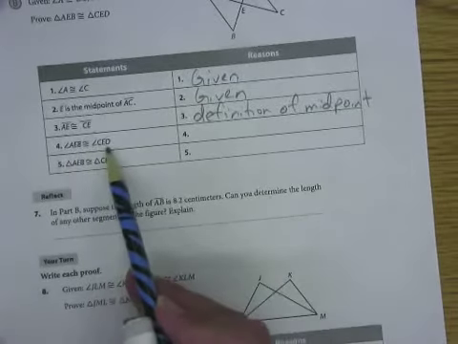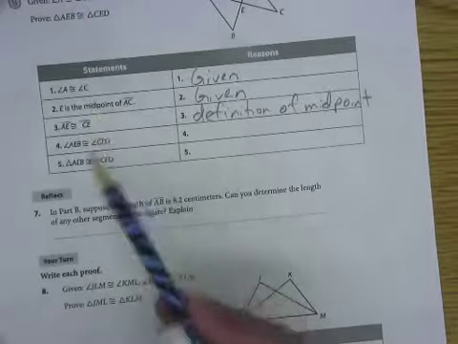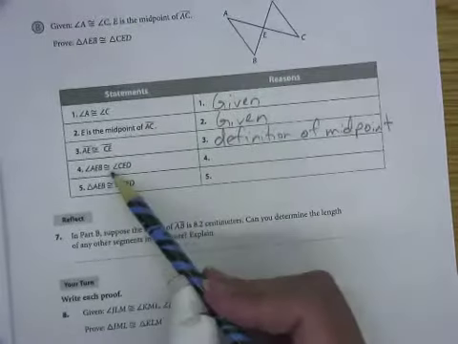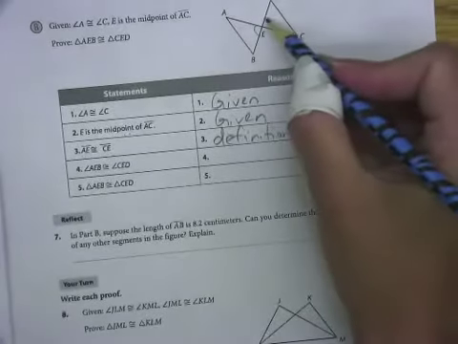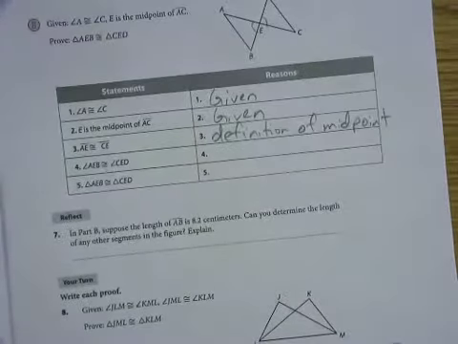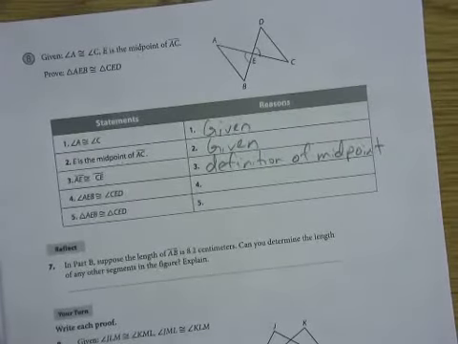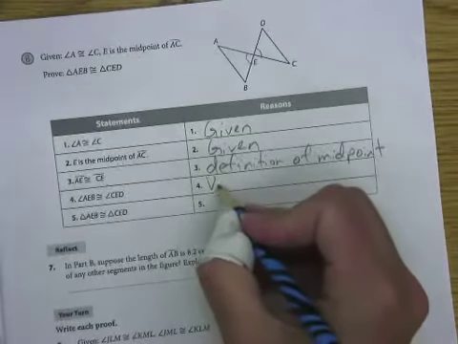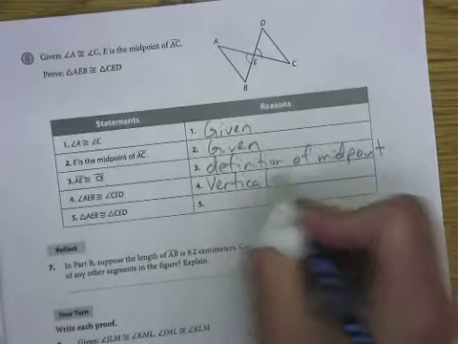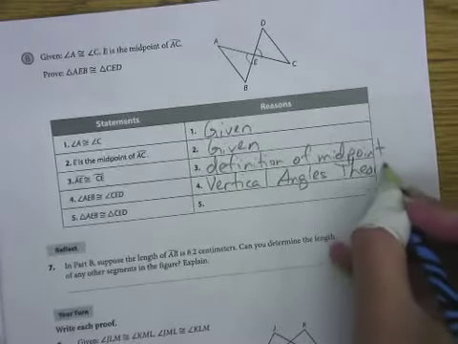Angle AEB congruent to angle CED. Well, that doesn't come from any of these statements, so let's look at the diagram and see why angle AEB would be congruent to angle CED. And I'd hope that after last chapter, you'd notice that those are vertical angles. And so the reason why these angles are congruent is because of the vertical angles theorem.